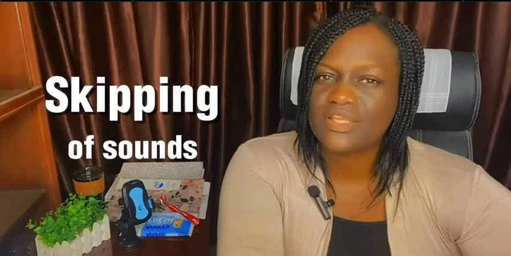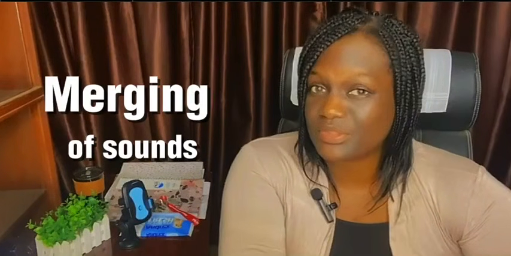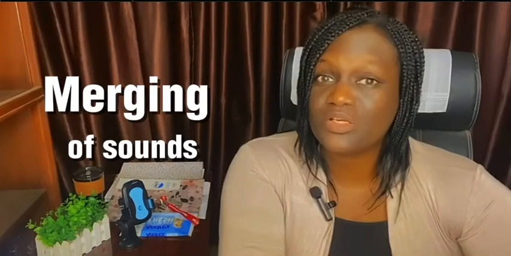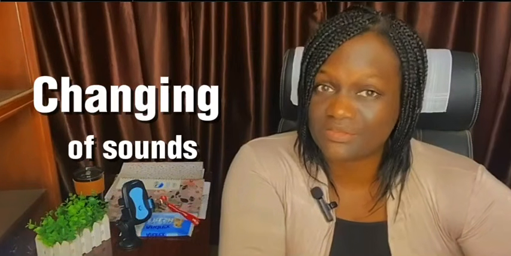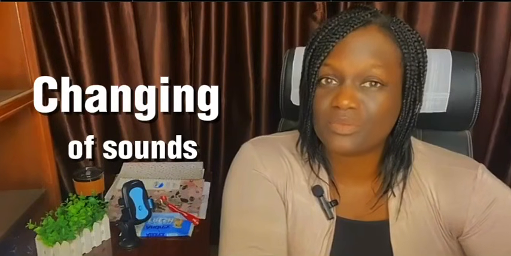Such activities would involve skipping of some sounds, the merging of some sounds within words or within word boundaries, and also the changing of some sounds as a result of their proximity to some specific sounds. Now, such processes often make it difficult to detect where a word begins and where a word ends.